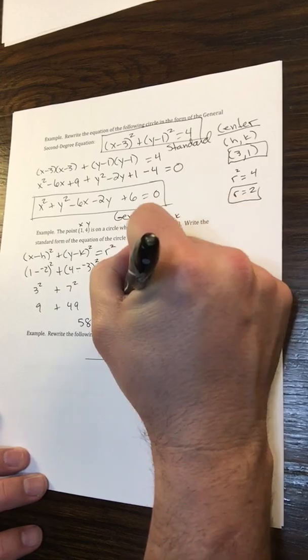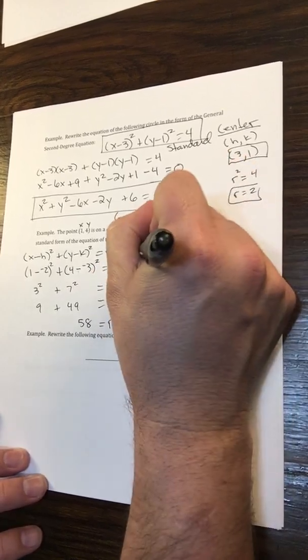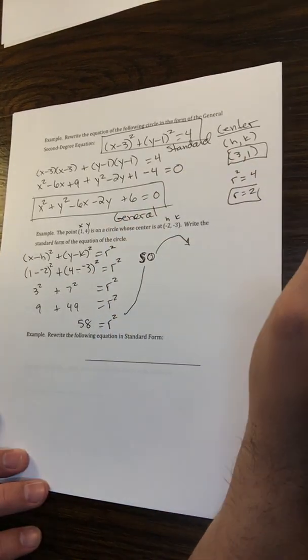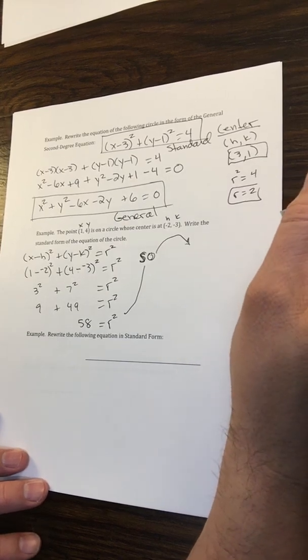So here we go. That's not the word 50. That's the word so. 50 is not a word. It's a number. I'm so dumb.